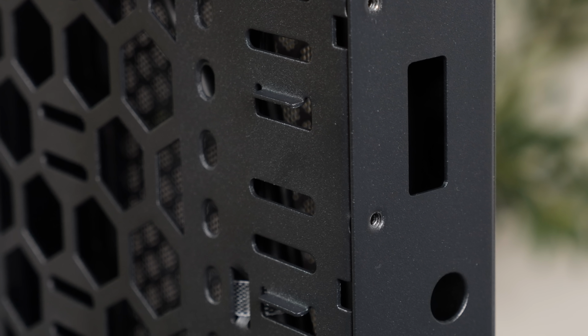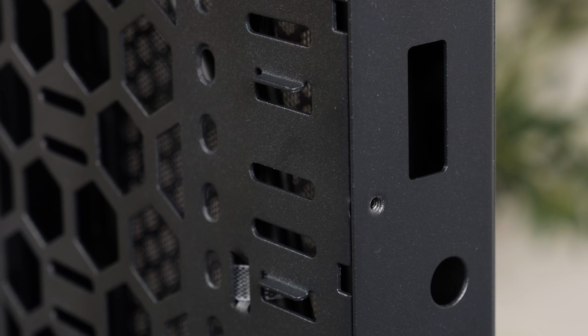I get why the supports are helpful, but it really does limit some of the things you can do with this case, at least without getting a bit creative. Now, I want to be clear that I have very little experience working with metal, so I'm sure there are some easier solutions to remove these supports. So if so, let me know down in the comments.